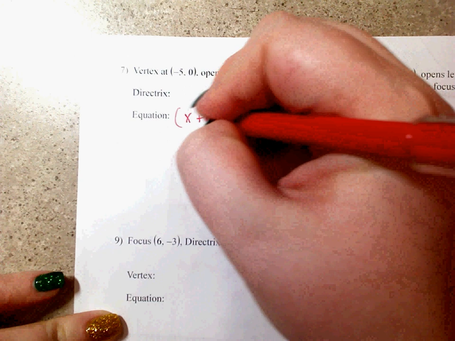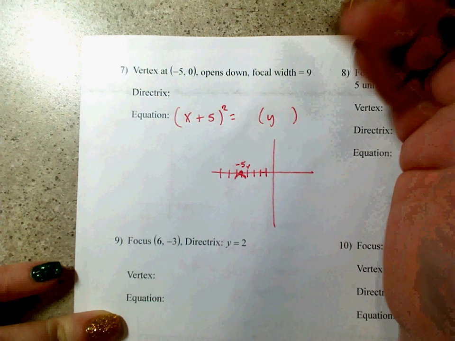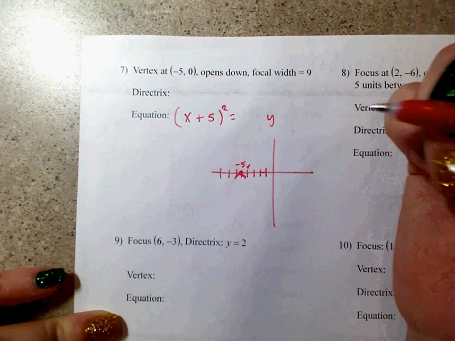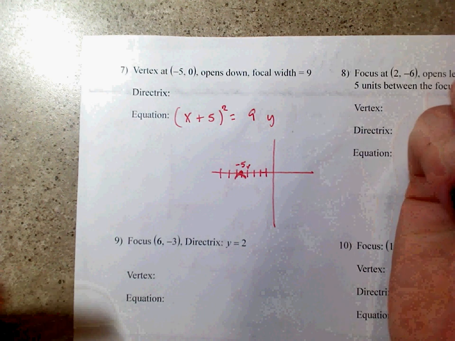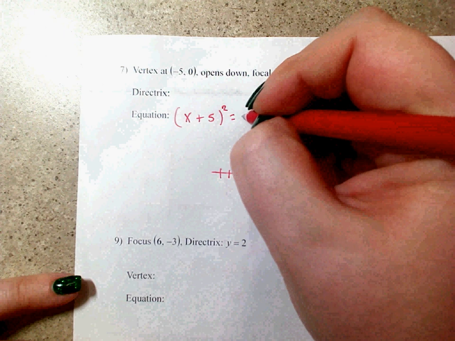The y value is 0, so you could put y minus 0 or y plus 0, it doesn't really matter. I'm just going to put y. And then my focal width is 9, so I could just put a 9 there. I do have to remember, though, that it opens down, so that's a -9.